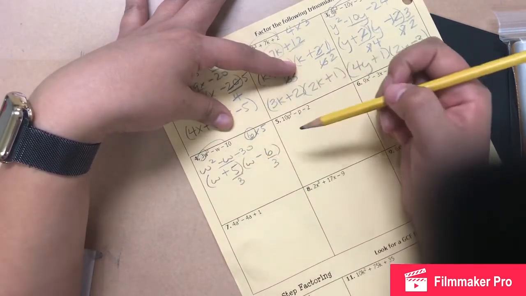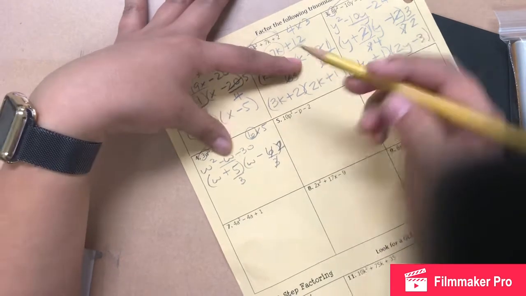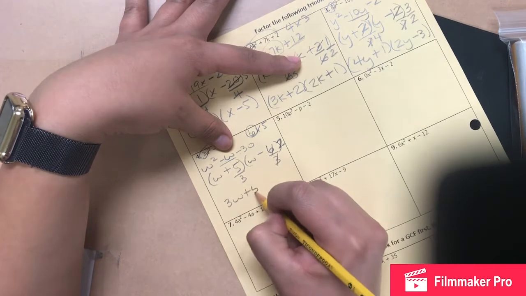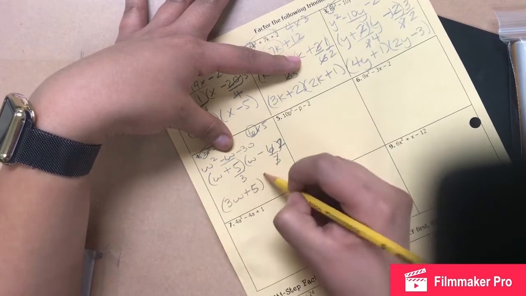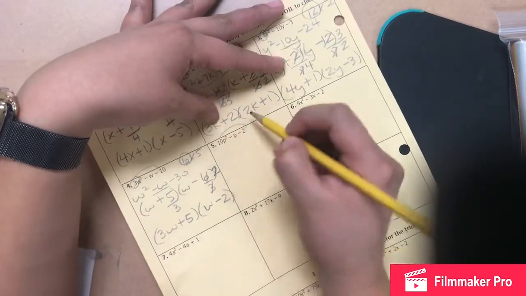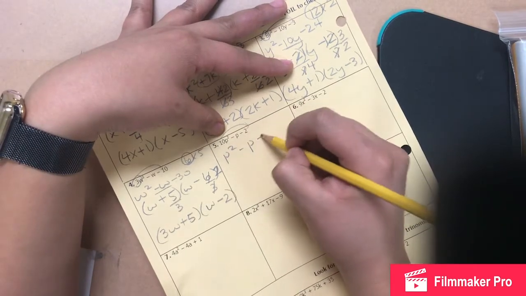5 and 3 do not simplify. 6 over 3 simplifies to 2. So I'm going to slide 3 to the front here, so I have 3w plus 5. But I don't have anything to slide here, so it's just w minus 2. I'm going to slip 10 to the 2, so p squared minus p, 10 times negative 2 is negative 20.